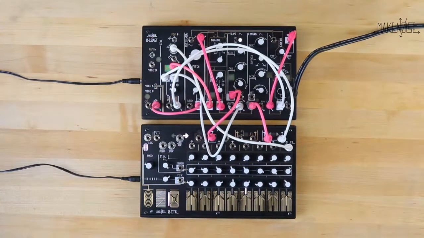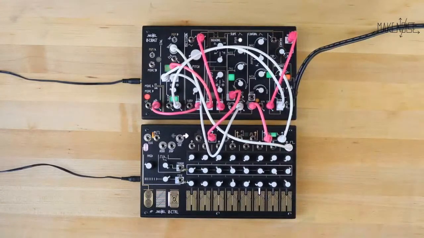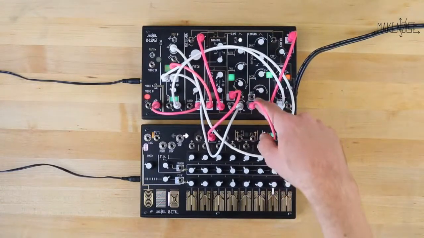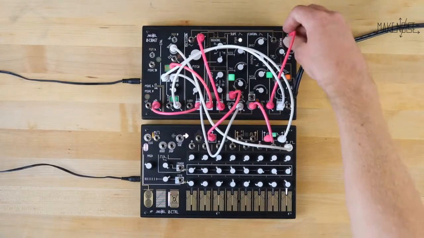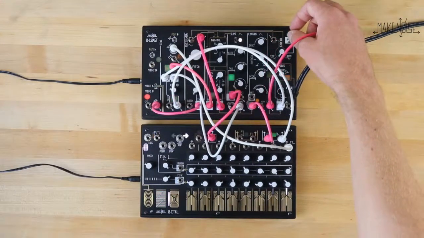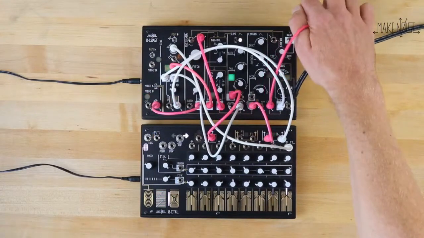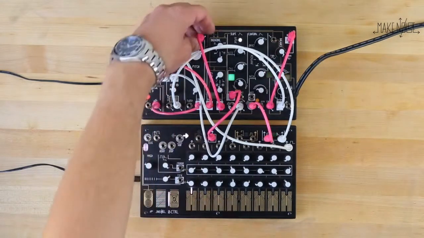Another thing that's going on here is that since the contour section is not being used there, I'm taking the dynamic gate output to it and using it to open the balance circuit so that we go from having just triangle wave to kind of modulating between the triangle and the overtones.